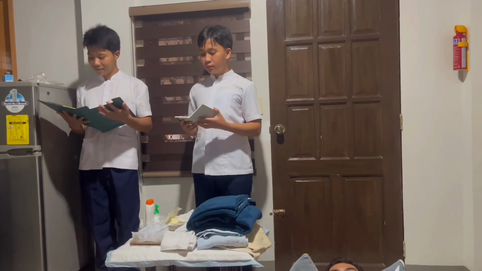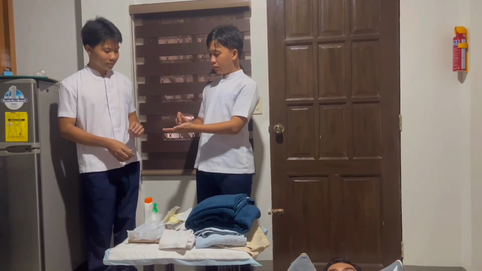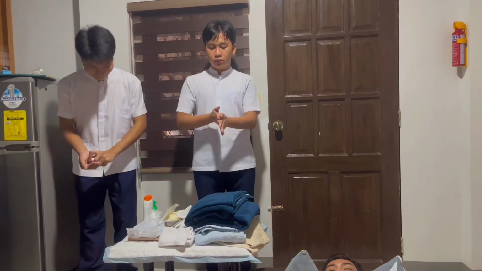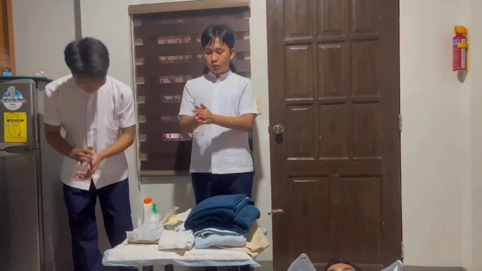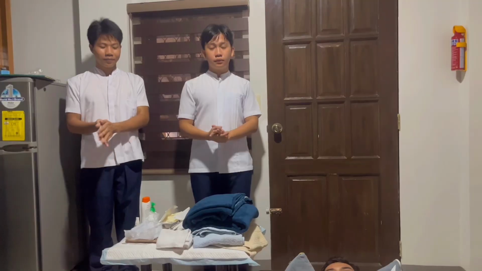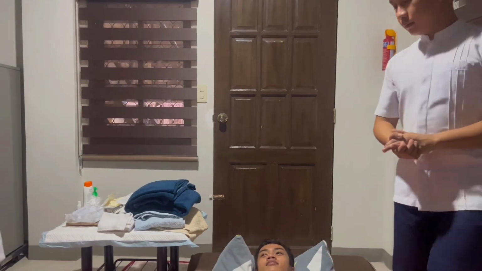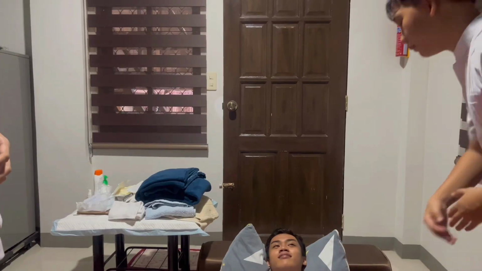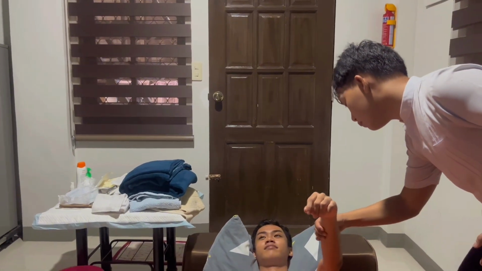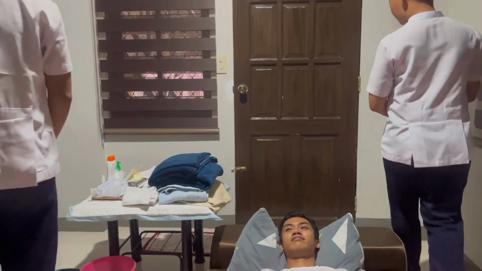First, check the doctor's order, and then do your medical hand washing. This is an improvised way of doing it using the alcohol. Next is to prepare the materials needed and go to your patient's room and ask if it's the right patient. Check the wristband and make sure to get the consent.